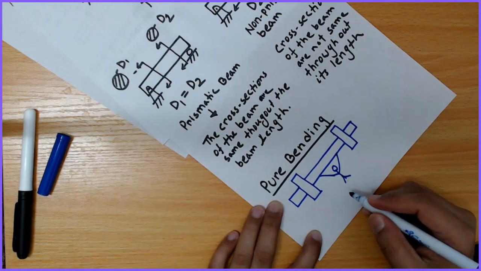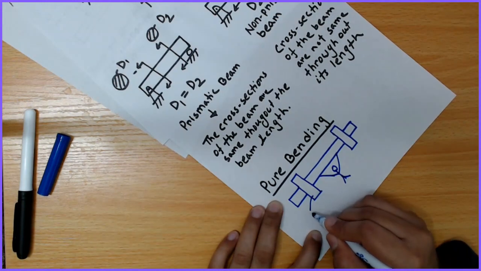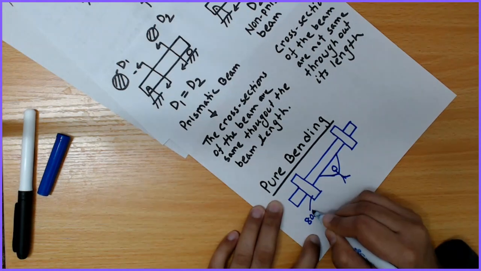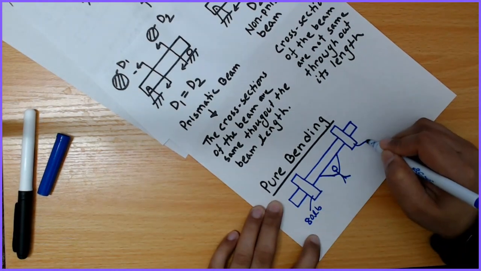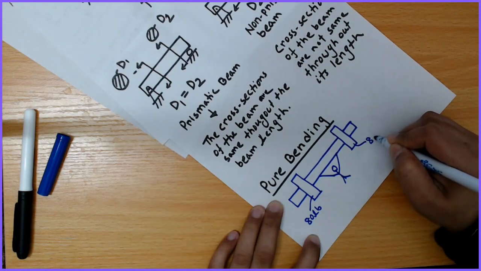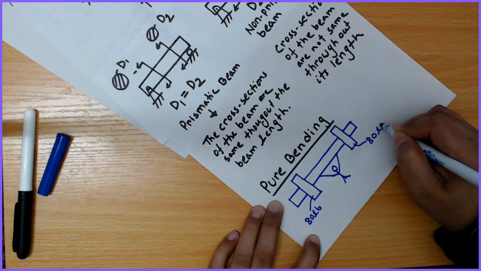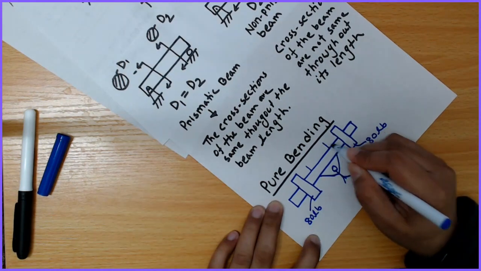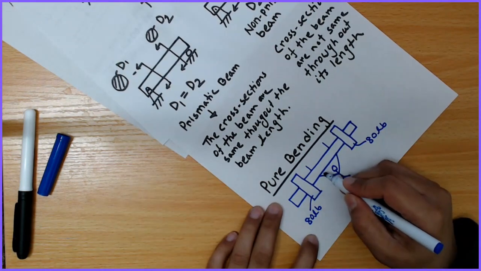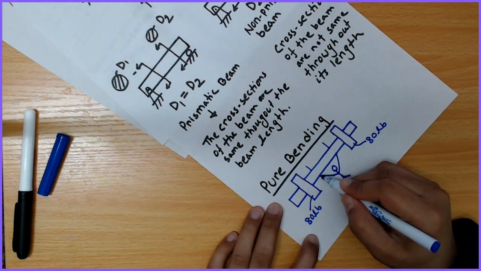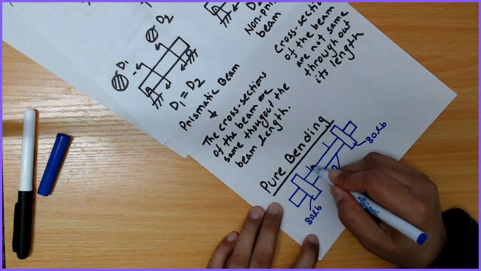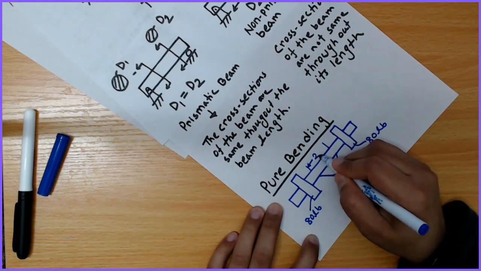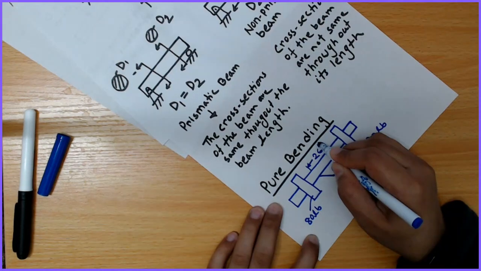Now let's assume these masses are 80 pound each, and the distance where he holds the bar with his hands, the distance between the two holding points, is 26 inch.